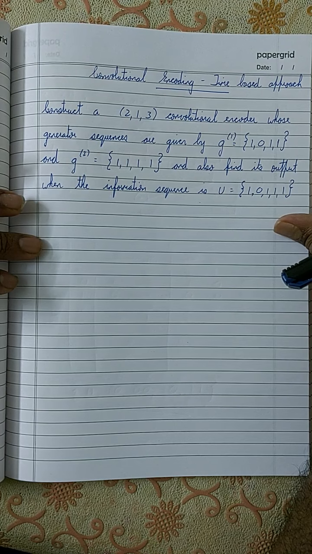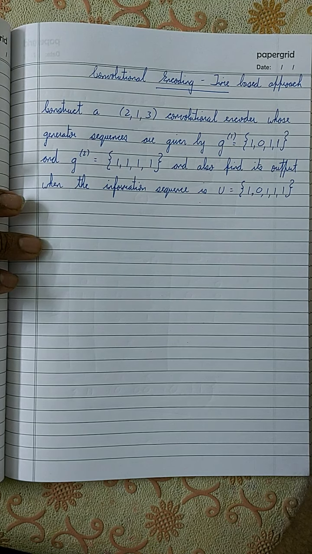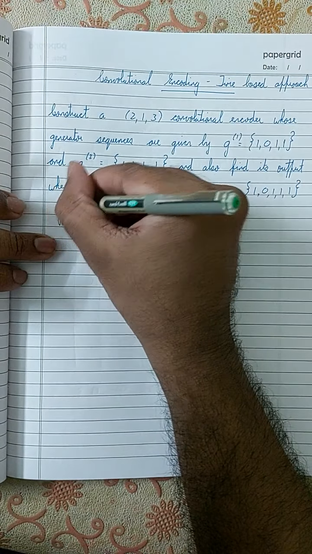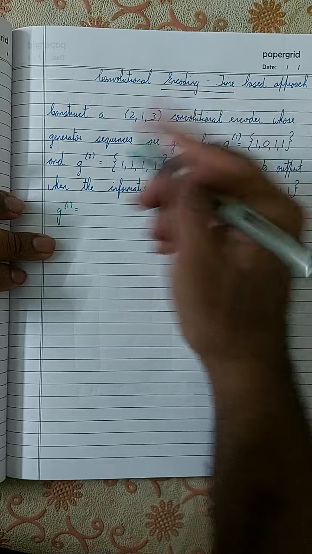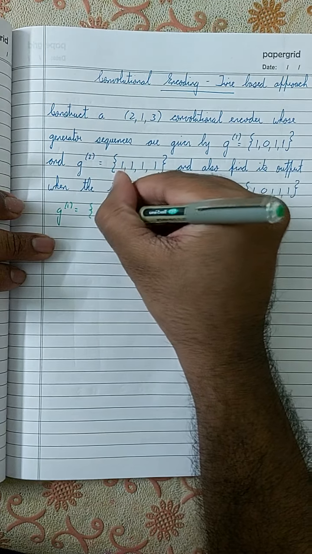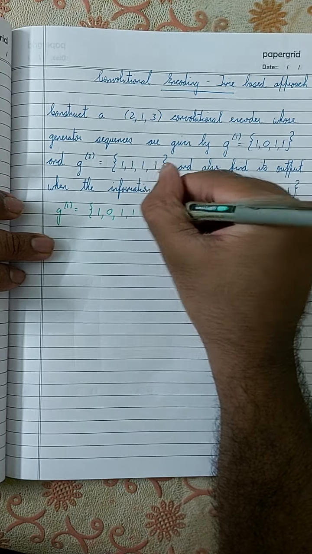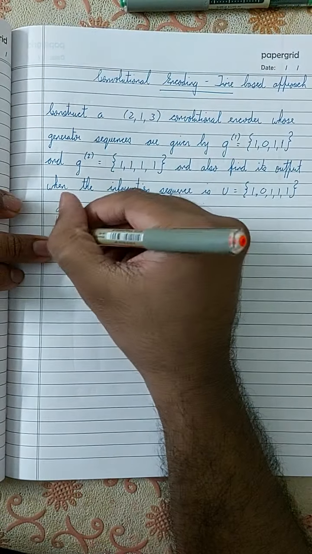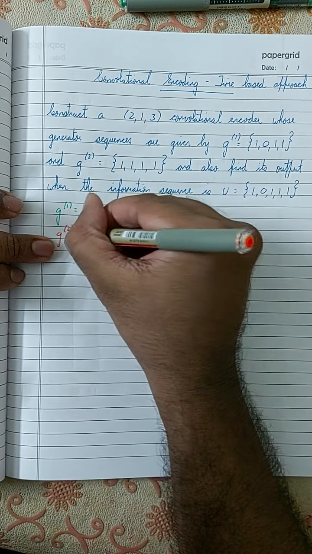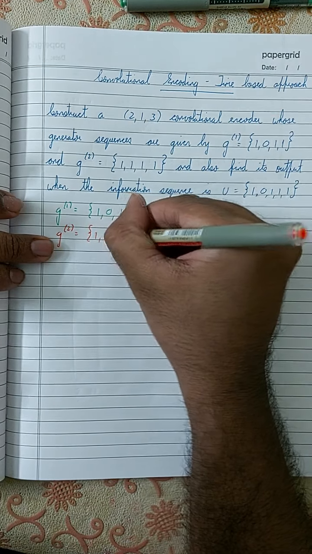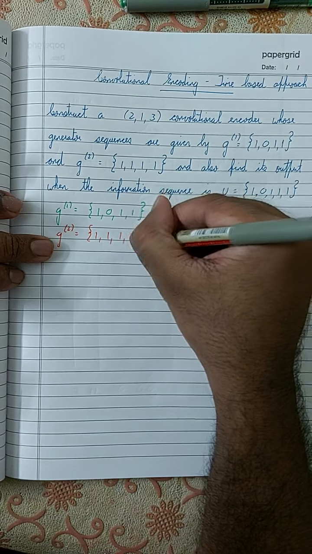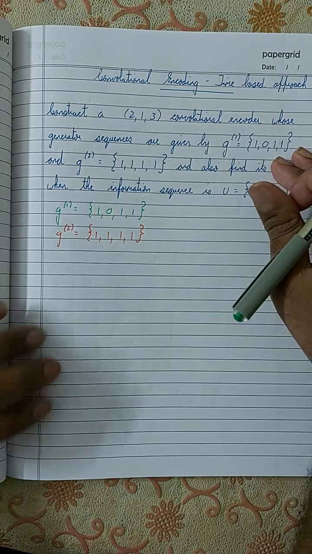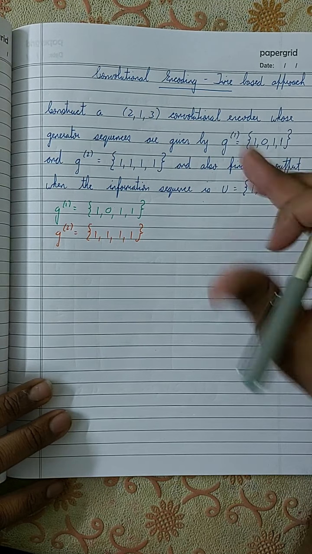First let me draw the circuit. Before drawing the circuit, let me first write the generator sequences. What is the value of g of 1? I use a different color pen just so that you will understand how I'm doing this. g of 1 is 1 0 1 1. What is the value of g of 2? Let me use another color. g of 2 is equal to 1 1 1 1. I'm using green for g of 1 and orange for g of 2, just so you don't have to use different colors when you're writing in an exam. This is just for your own understanding.